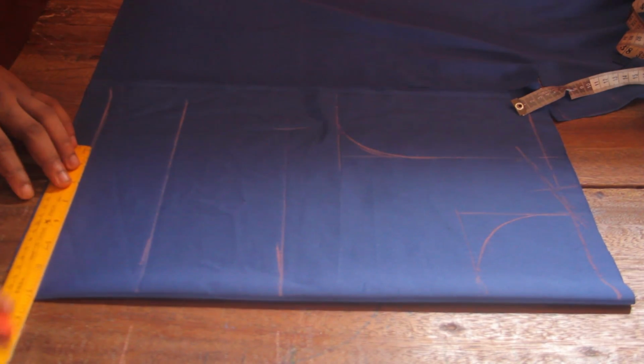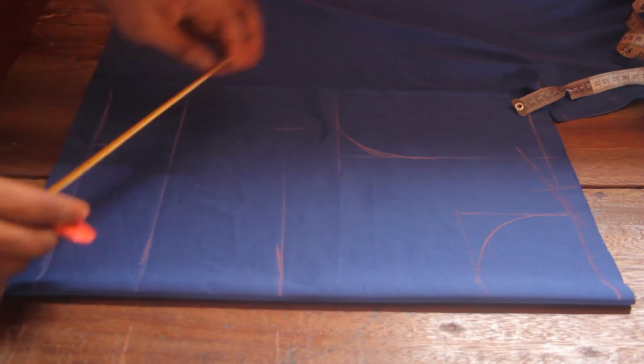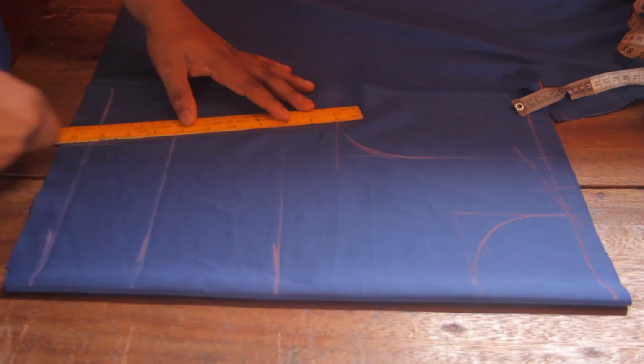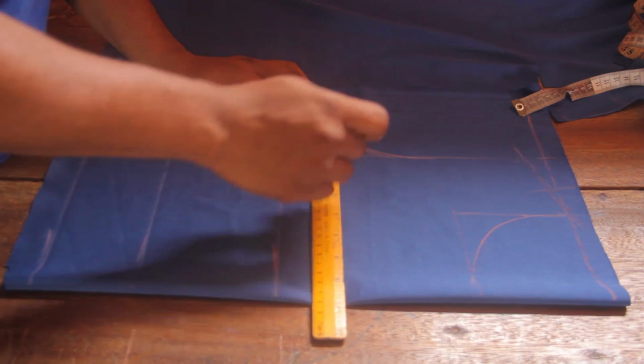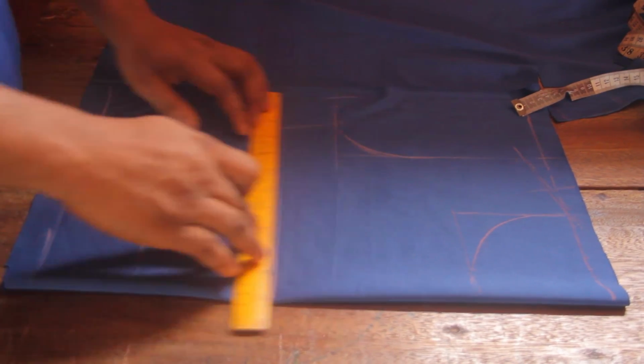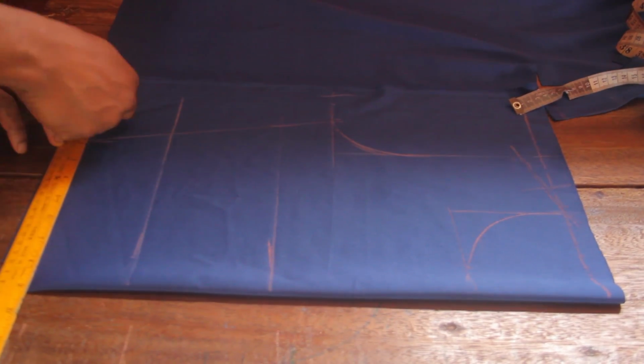So I've marked my bust, and I've placed my under bust round on my half cut just like I did to the front. Now I'm going to add my regular allowance of 1.5 inches first of all.